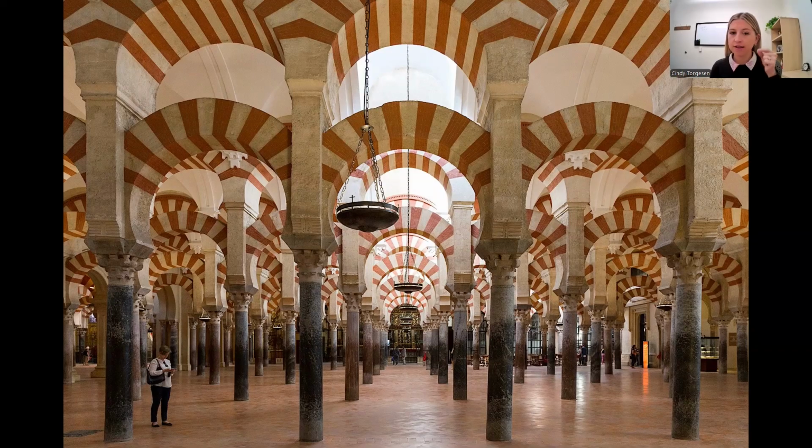Interestingly enough, you'll notice that these columns are fairly thin and old looking because they are spolia. I've used that word before. Spolia is when you take something artistic or architectural from another context and repurpose it for another context as a way of showing dominance over it. So these columns were taken from another structure to show the power of the Islamic world at this moment. We're going to talk a little bit more about these archways and what they represent in a couple of slides.